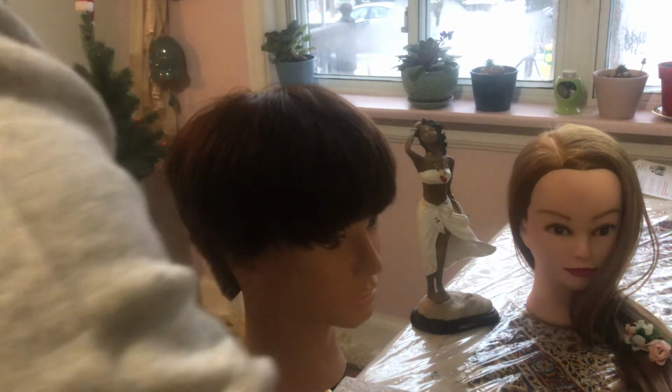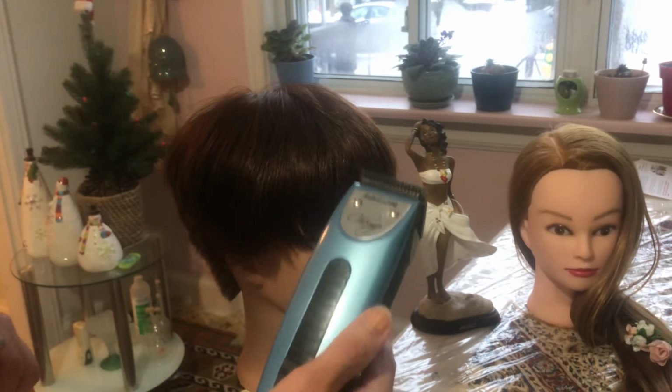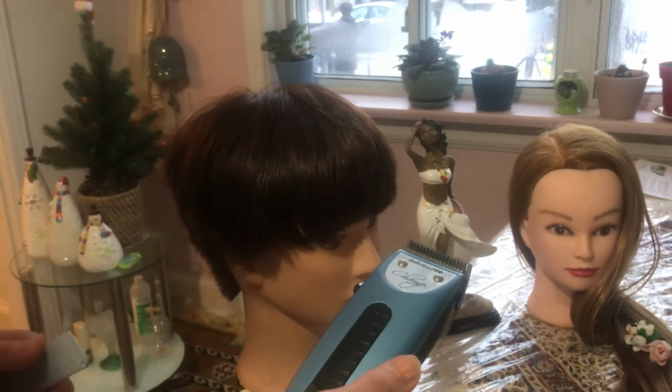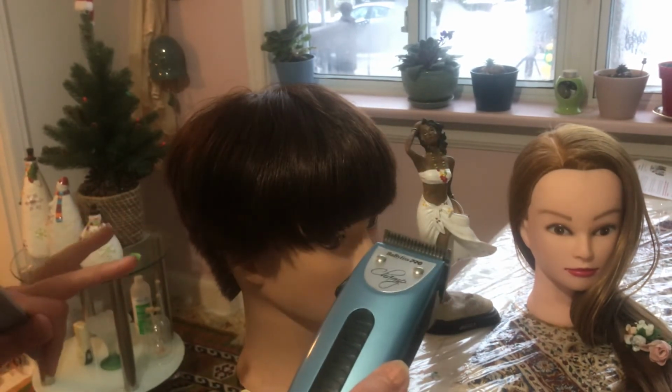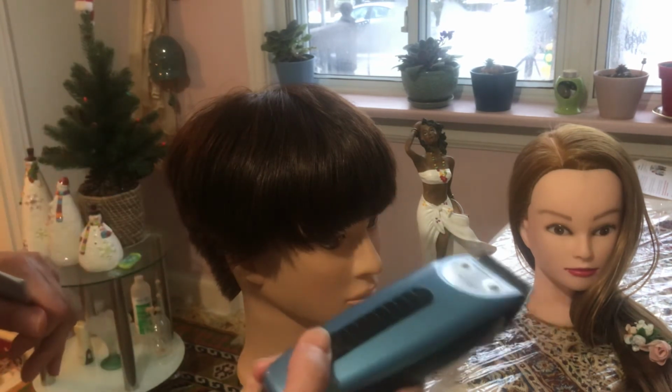And the last one, I'm introducing the clipper. We're using the clipper to make it very short, very short, almost close to skin, that sometimes is impossible to do with scissors.